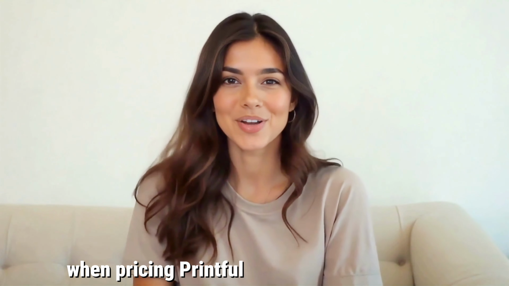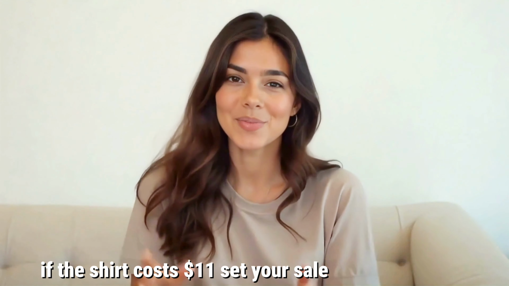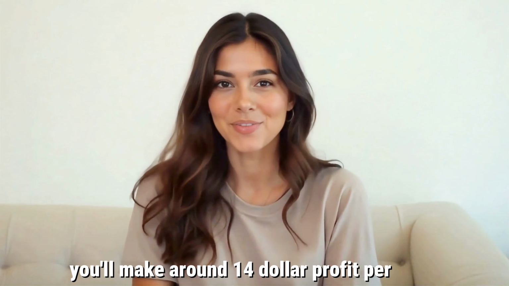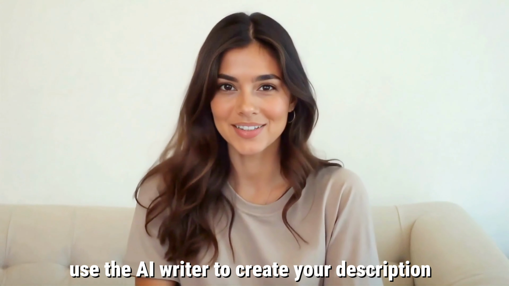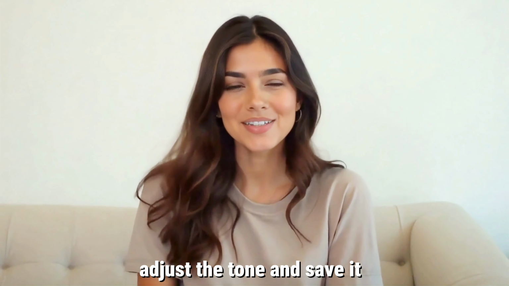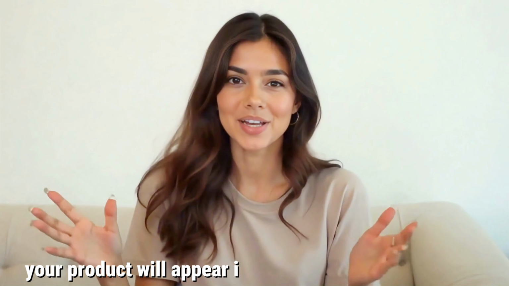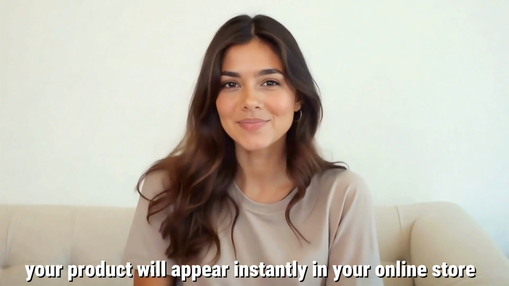When pricing, Printful will show you the cost. If the shirt costs $11, set your sale price at $25, $30. You'll make around $14 profit per sale. Then click Generate Product Details, use the AI writer to create your description, adjust the tone, and save it. Your product will appear instantly in your online store.